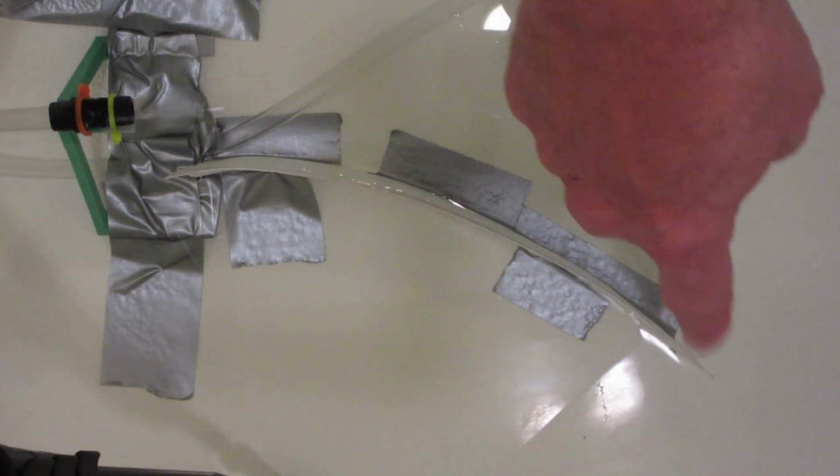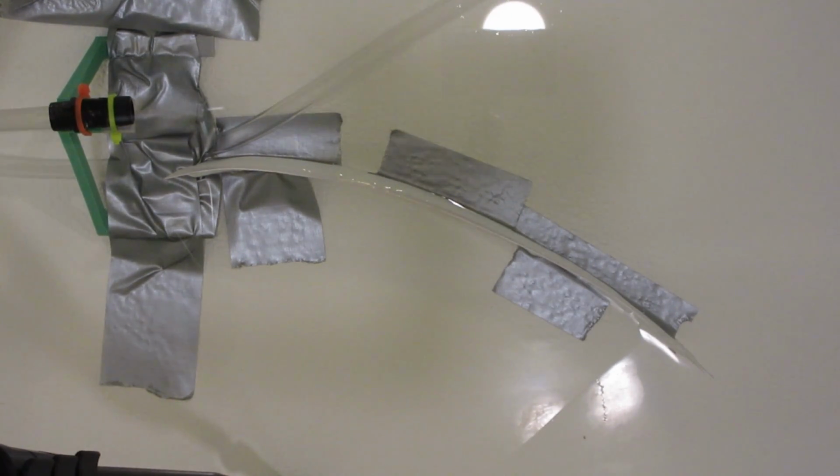So I've increased the angle at which this is setting, and I've let the water settle for a while so it shouldn't be moving too much.